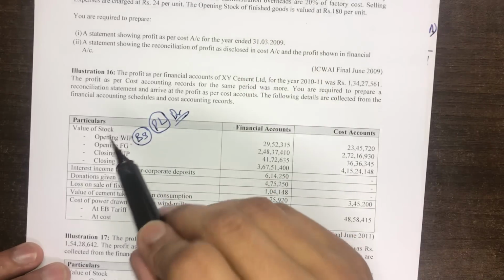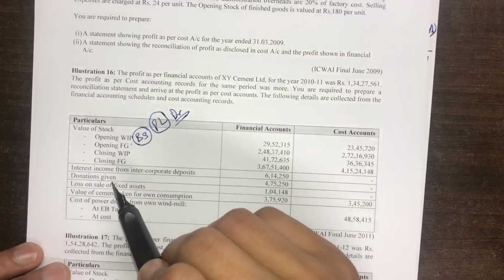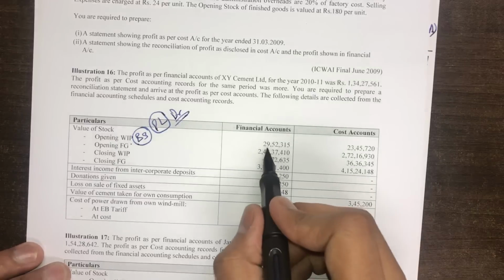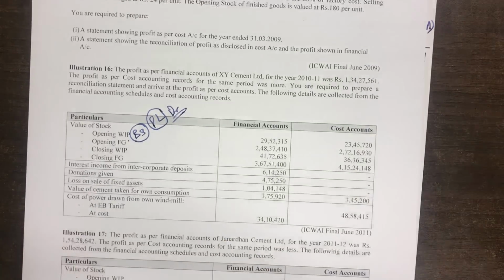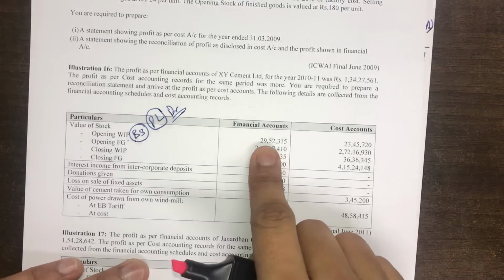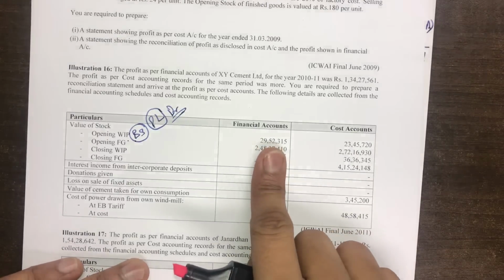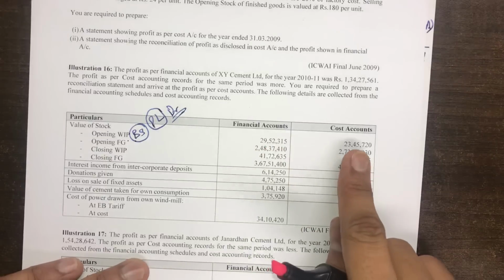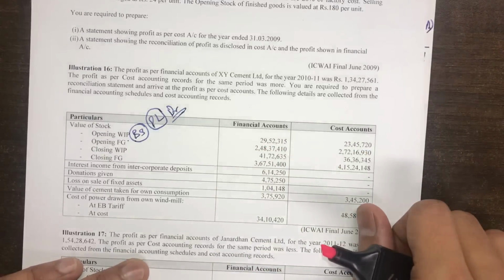It is 29,52,315 in financial accounts and 23,45,720 in costing accounts. So expenditure is more in financial accounts. Expenditure is less in costing accounts.